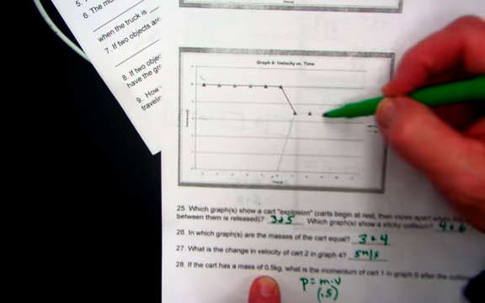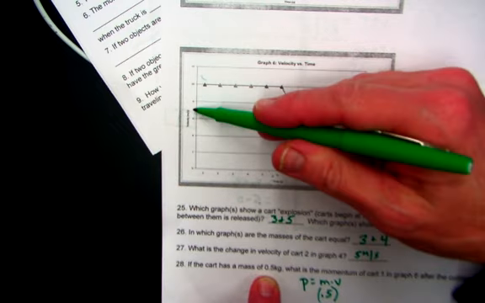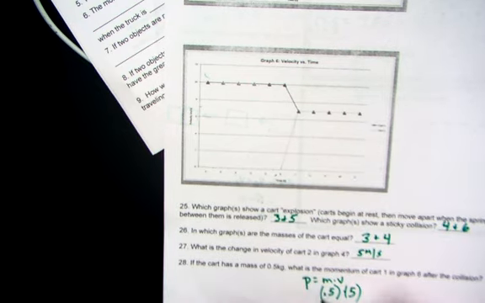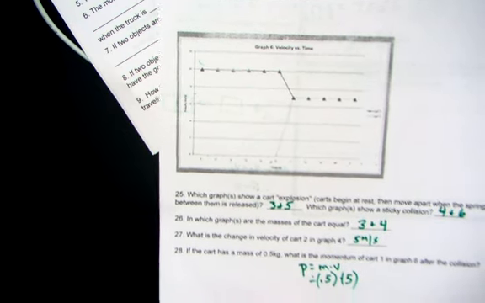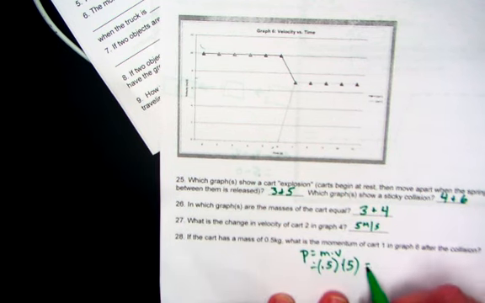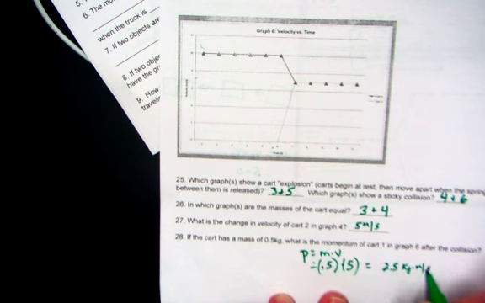If we look right here, the velocity after the collision is 5. So I'm going to take 0.5 times 5, and 5 times 5 is 25, but then we move the decimal over, and it's going to be 2.5. So 2.5 kilograms times meters per second would be the momentum.